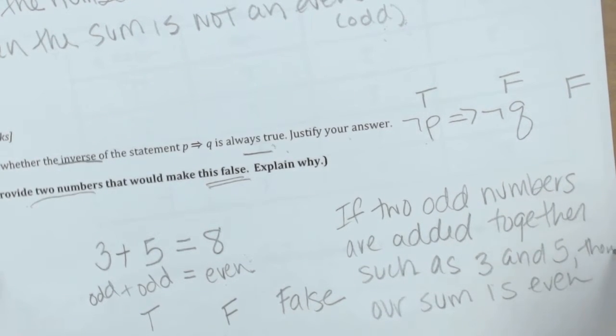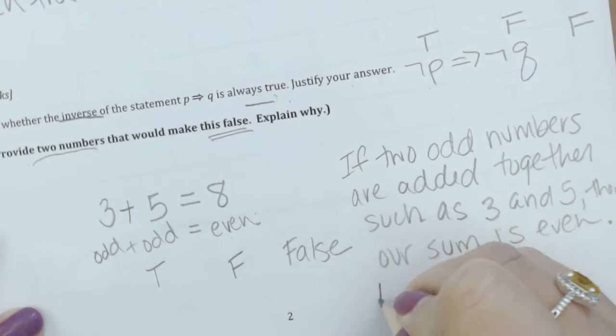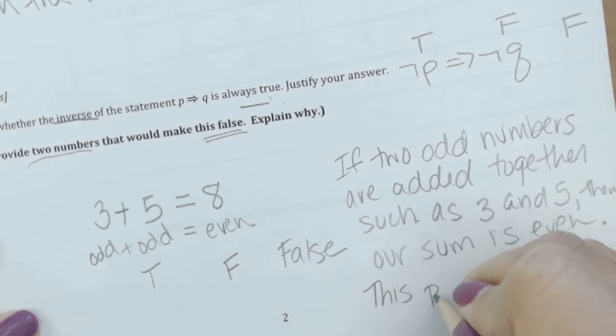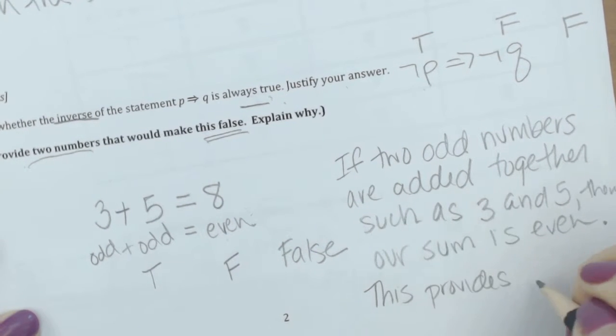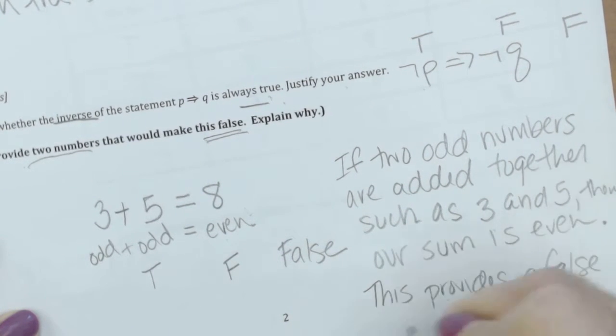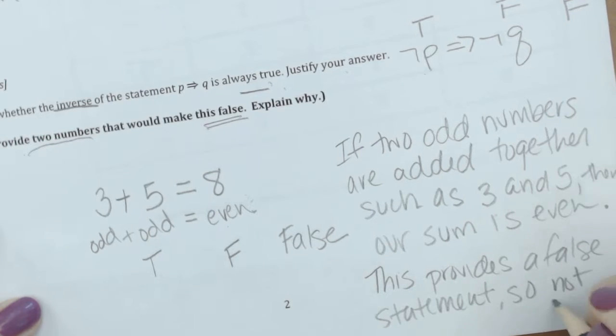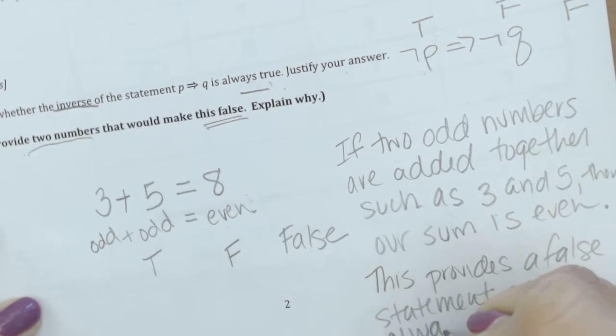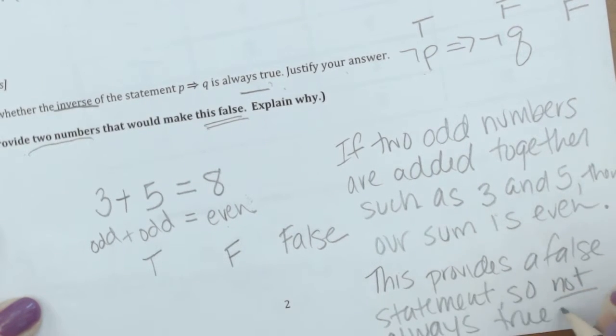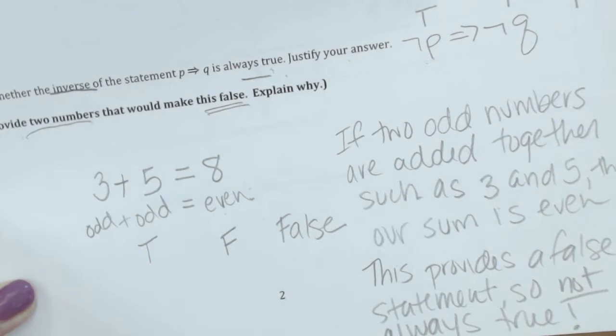We can even put then. Then our sum is even. This provides a false statement. So not always true. There we go.